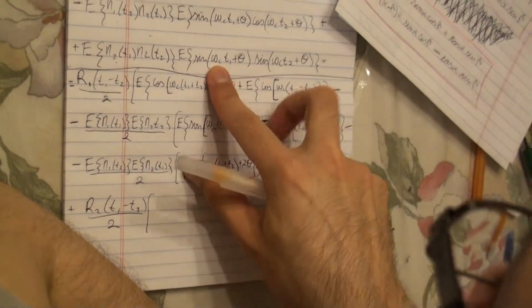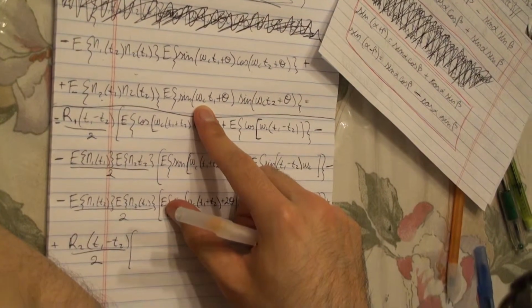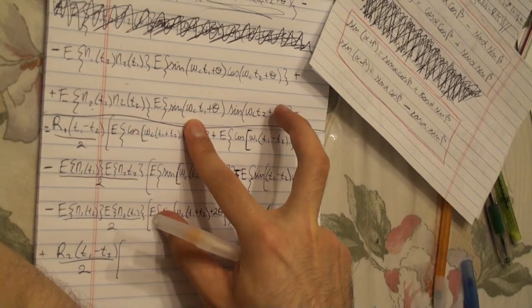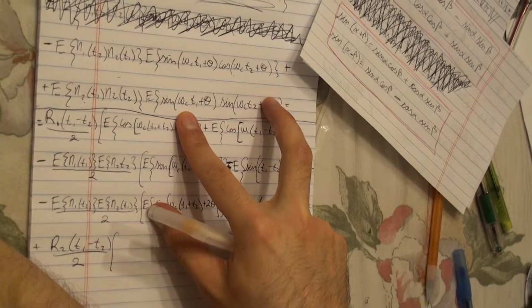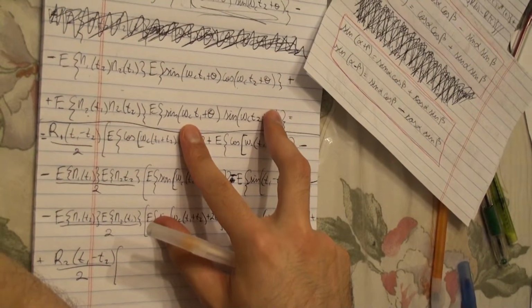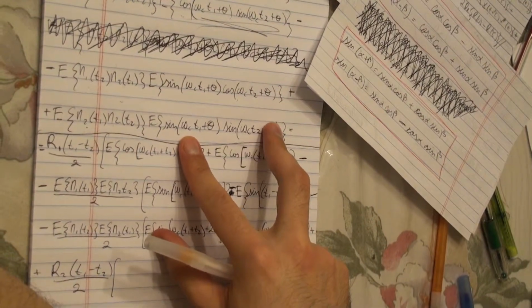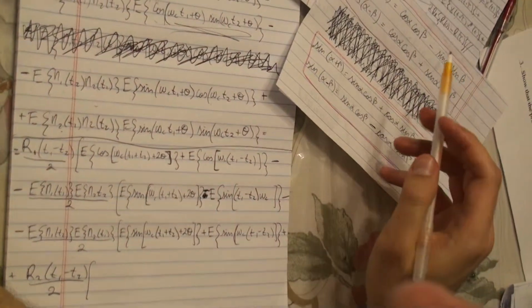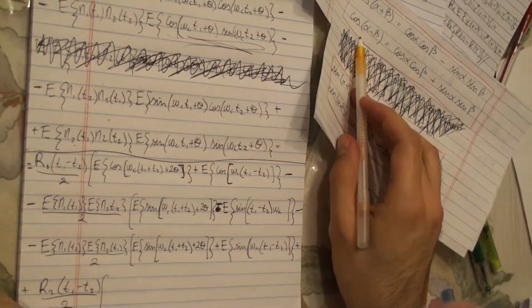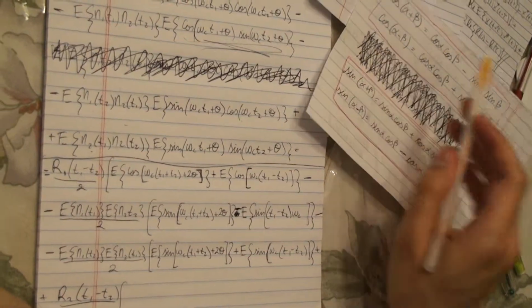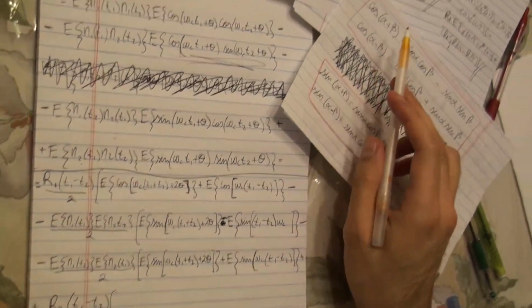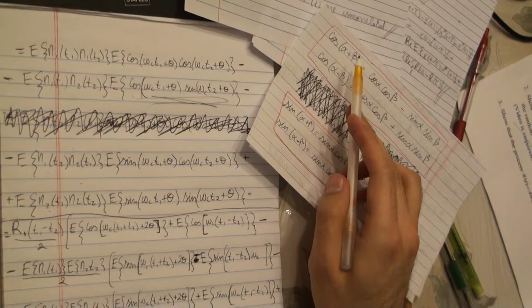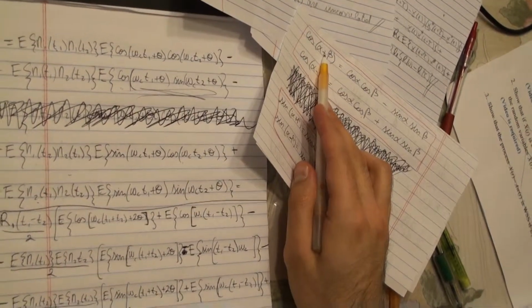So we want to get sine alpha times sine beta. So we get cosine of alpha minus beta. Right. This minus this, divide by 2.